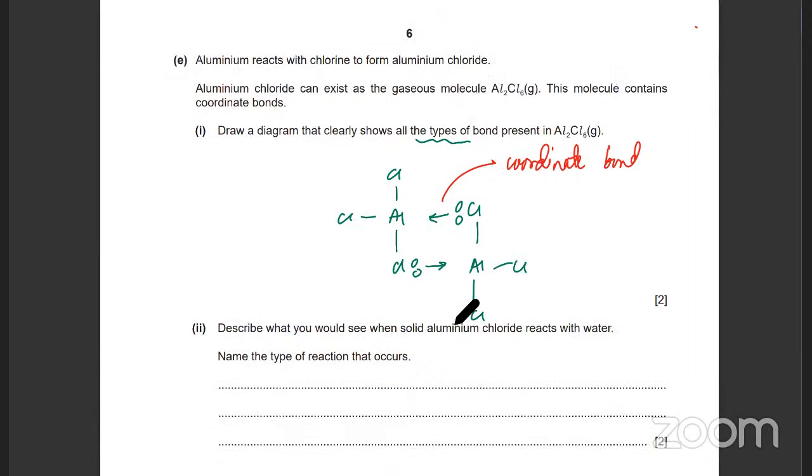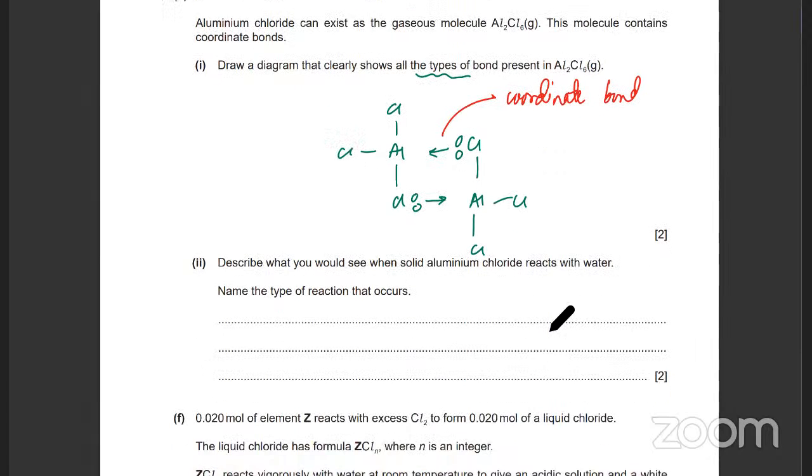So moving on. What would you see when solid aluminum chloride reacts with water? What type of reaction occurs? So what happens when you mix aluminum chloride with water? And tell me the detailed reaction. What happens when you mix it with water? Does anyone know what's the equation? Al2O3. Okay, you can write Al2O3 and the other one? HCl. Okay, that's the overall reaction.